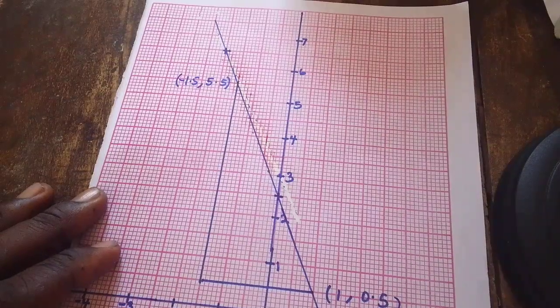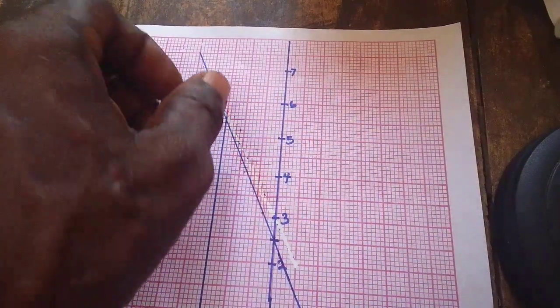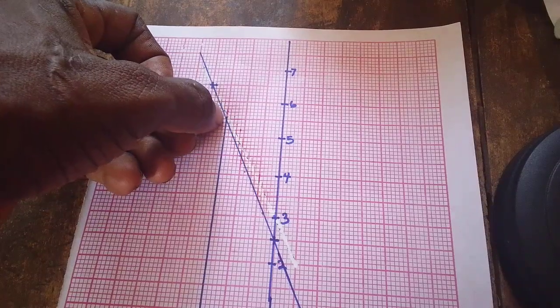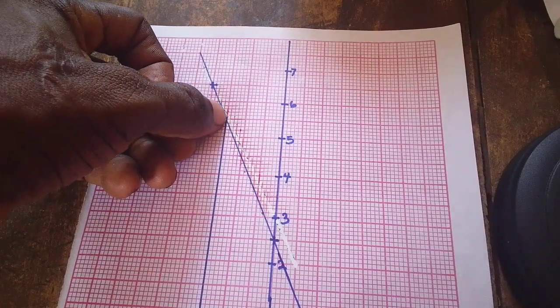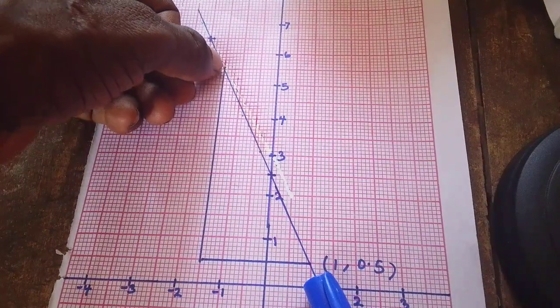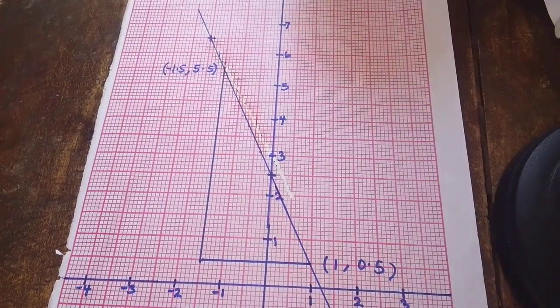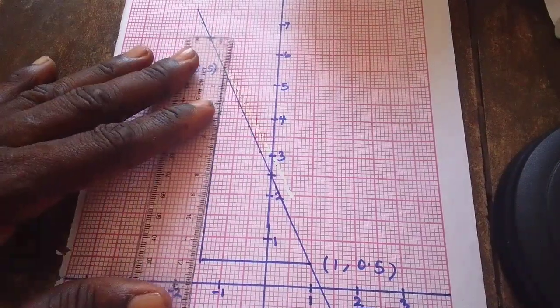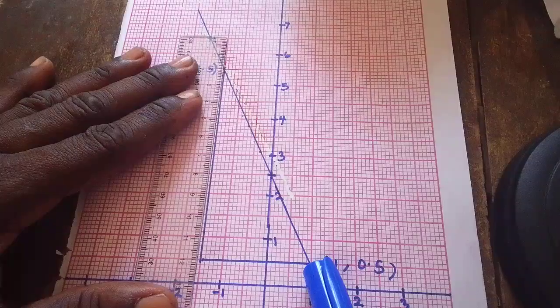To find the gradient of the graph, you pick 2 points on this line. I'm picking from this point to this point. I will now draw a right angle triangle. From this point, you pick your ruler. You make sure it forms a right angle triangle, till it touches this line.